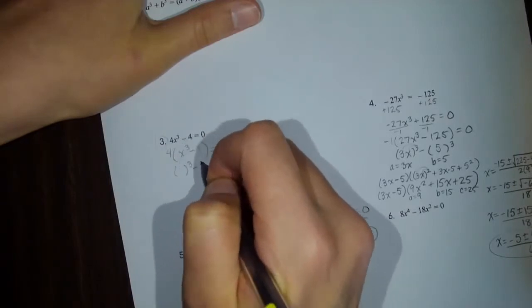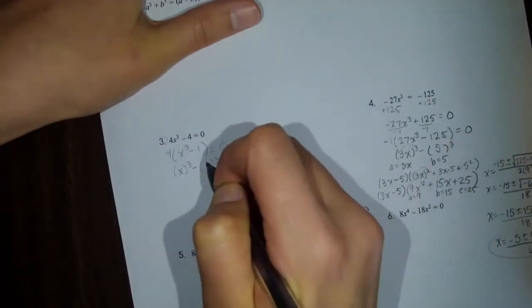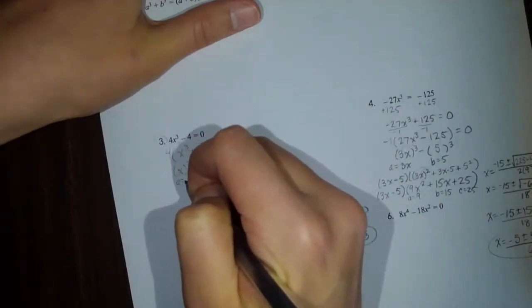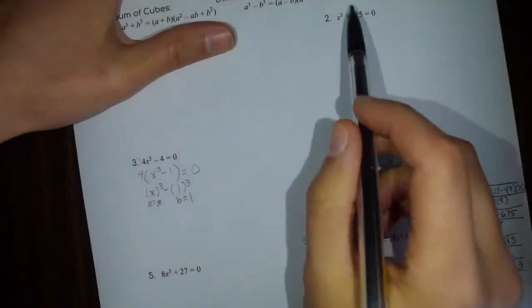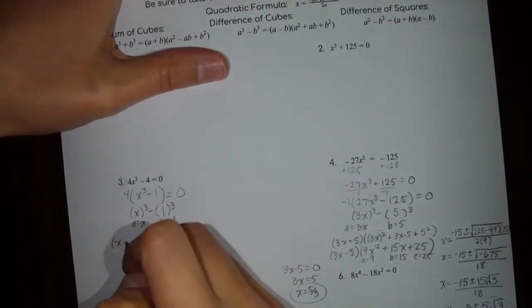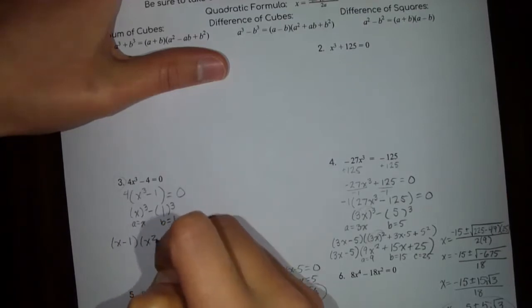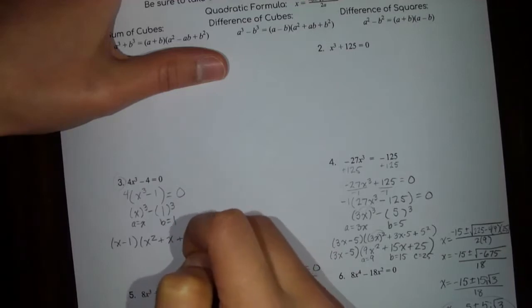So we break this down. What to the 3rd gives me that? Well, x, and 1 to the 3rd gives me that. So a is equal to x, b is equal to 1, and we're using our difference of cubes formula. So this would be x minus 1, x squared, plus 1x, plus 1.